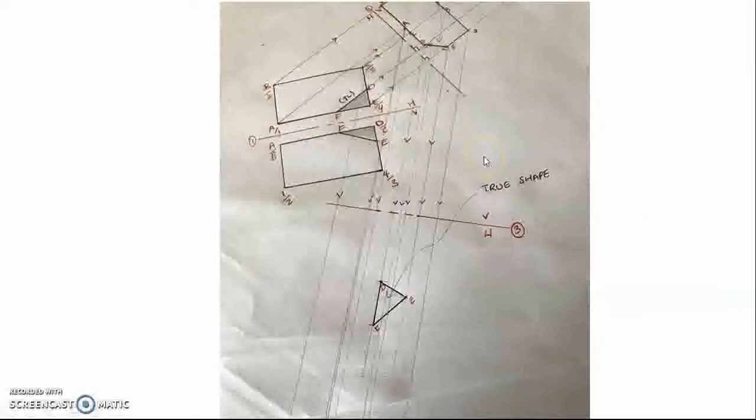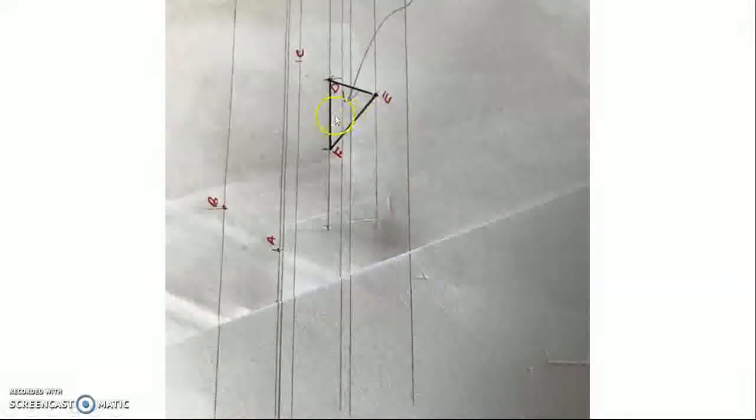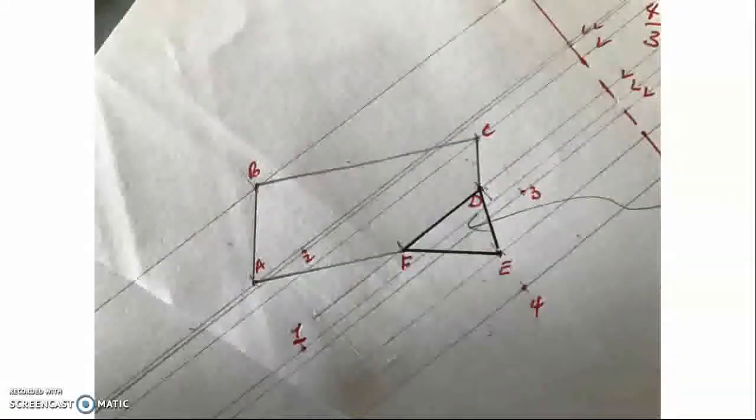Once you get all the points, you need to draw in the horizontal view. So from the reference line, your measurements will come from the two reference lines backwards, that's number 3 and number 2. There you go. What I'm doing here is plotting all the points in my secondary auxiliary view, the top corners which are A, B, C, D, E, and F, and after that I start joining them.